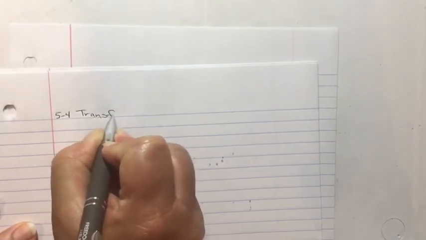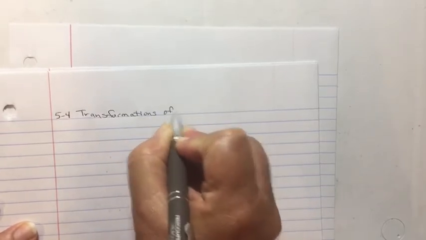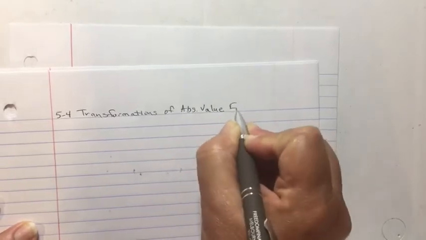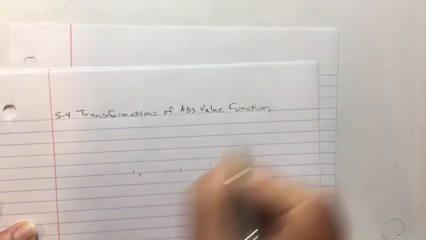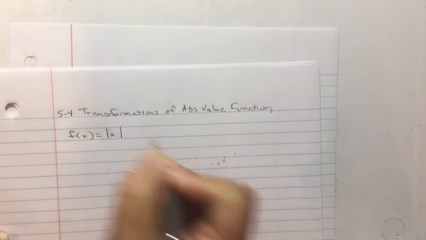5-4. The book calls it transformation of piecewise defined functions. I'm going to call it transformations of the absolute value function. We're going to be dealing with the parent function f of x equals the absolute value of x. Grab your graphing calculator and let's learn how to graph that.